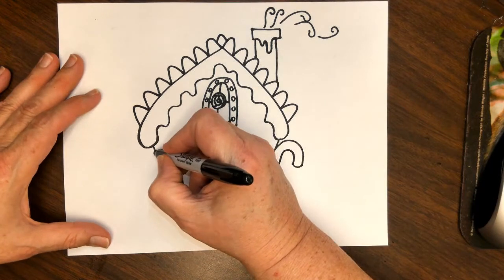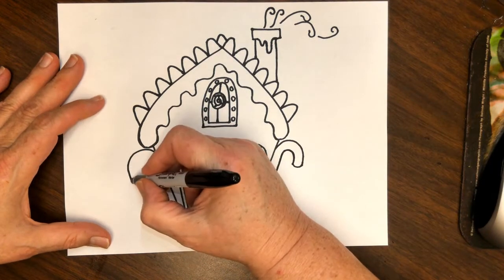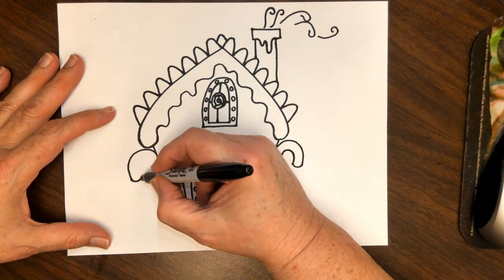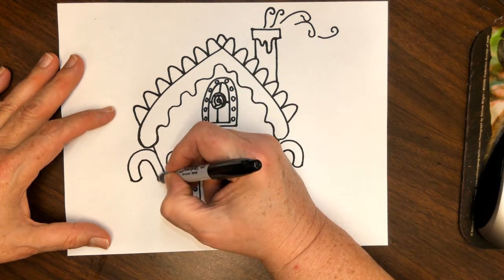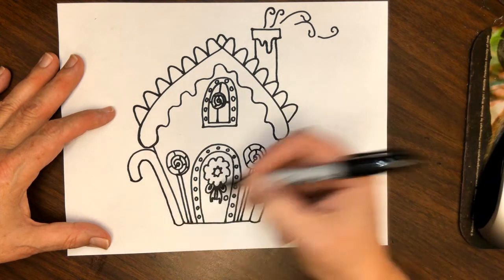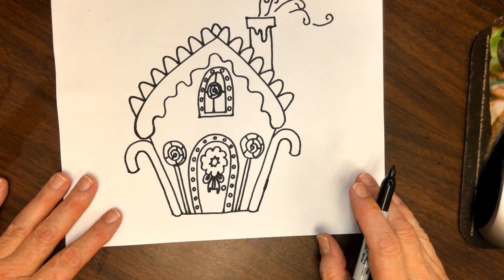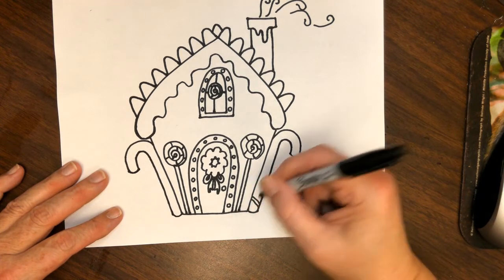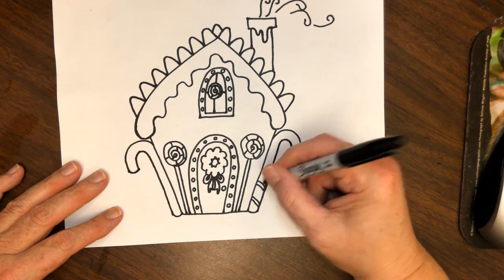And same thing over here, rainbow shape, a little bit of a curved line, up, around. Follow that line on the side of your house like that. A little bit of a curved line like that. And then stripes. We've got to have our stripes on our candy cane.